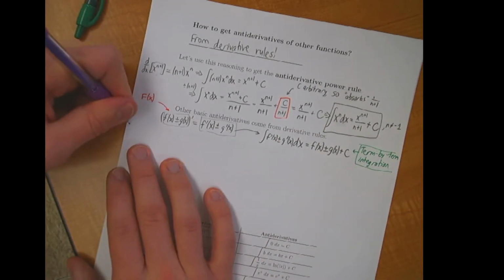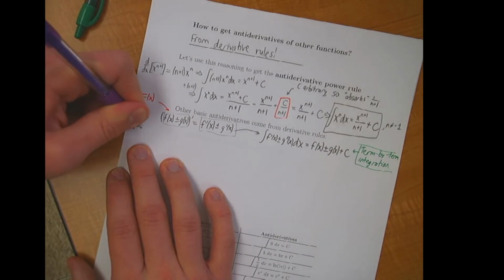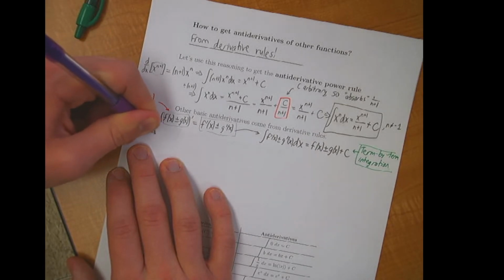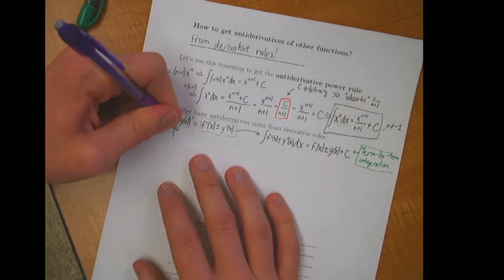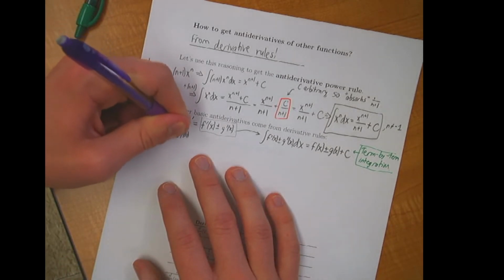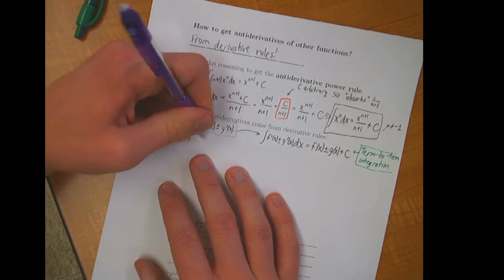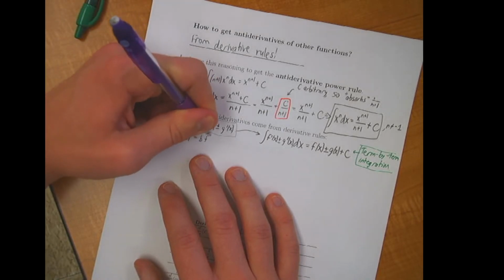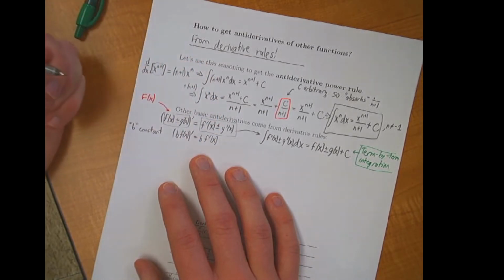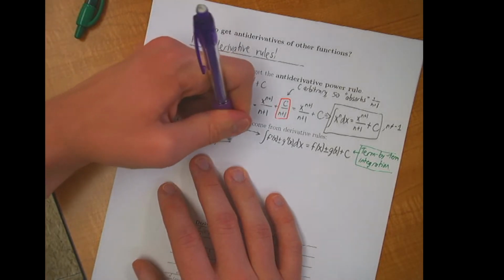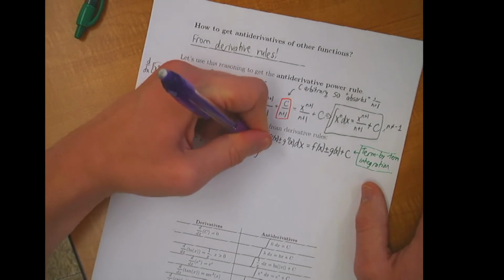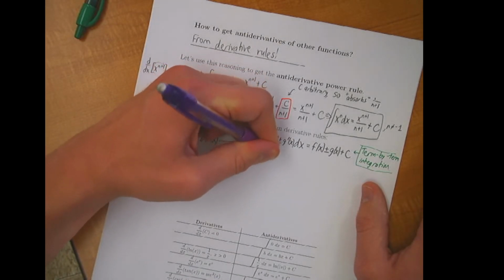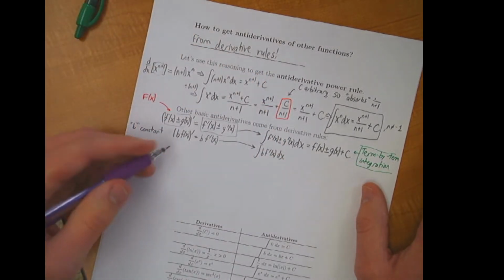The next one is that if we have b, a constant, we can say that b times f of x, prime, is equal to b times f prime of x. So then that's b times the integral of f prime of x dx.